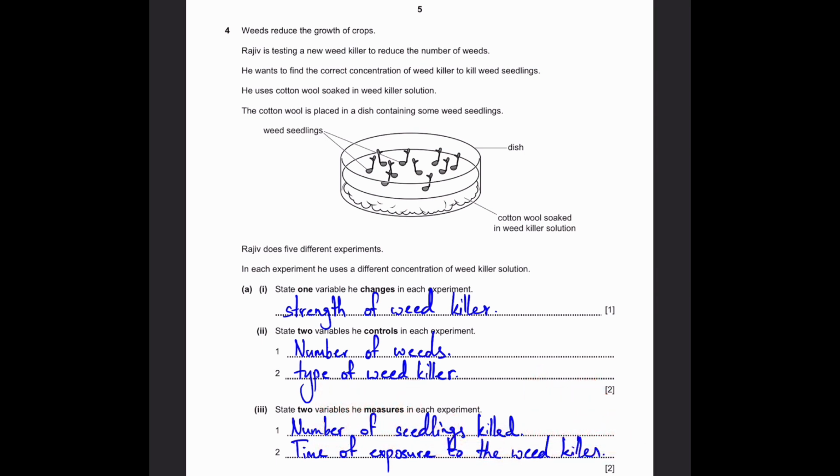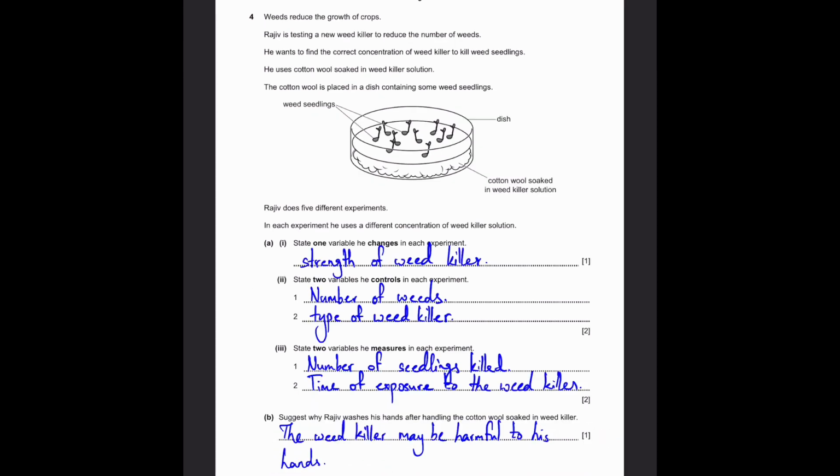So it might actually be the same effectiveness because of the inversely proportional time and concentration. So we need to make sure that the time is measured, and only then we will be able to give fair conclusions. B. Suggest why Rajib washes his hands after handling the cotton wool soaked in weed killer.